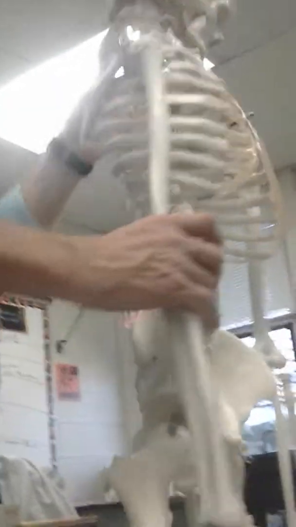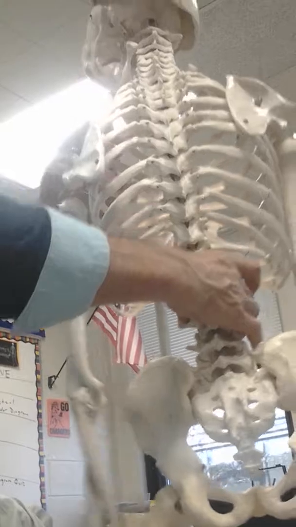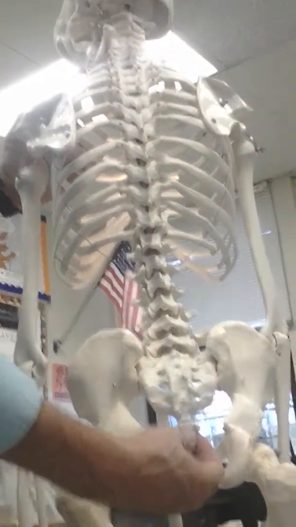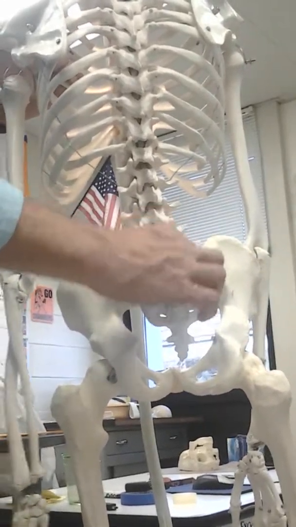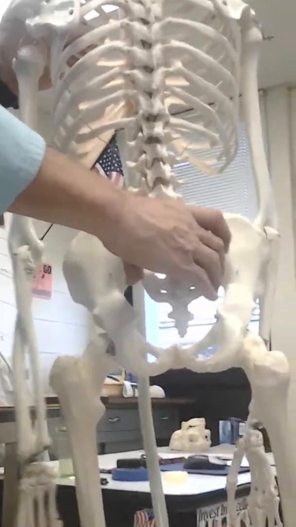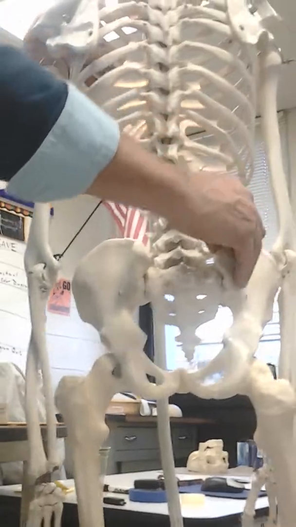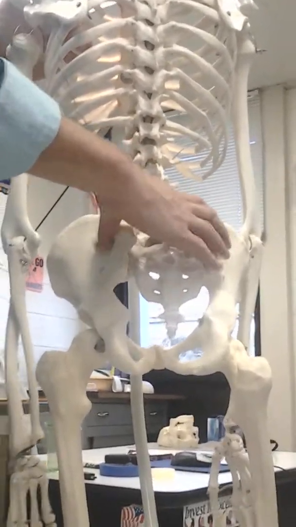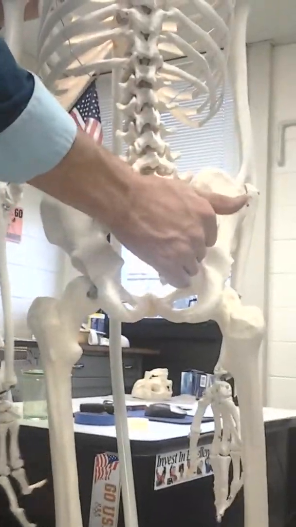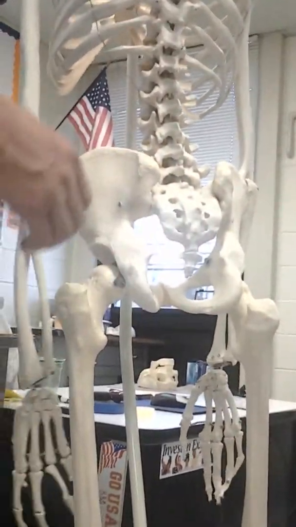So if we take a look at this guy, posterior, you got the coccyx, and then you have the sacrum. 5 fused vertebrae right here. It articulates with the ala portion of the os coxa. Ala is the wing, like a butterfly wing. Alright, that's the sacrum. Let's go through the vertebrae.